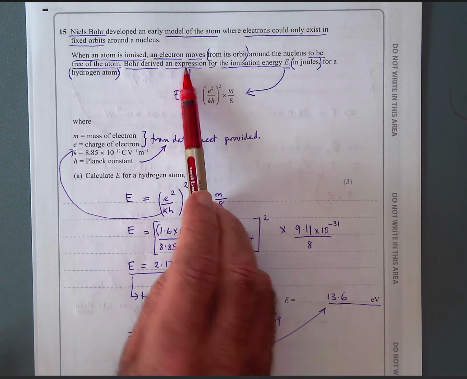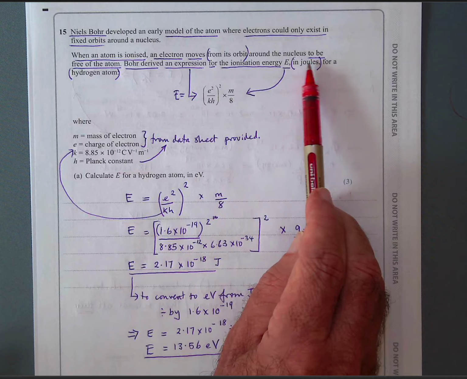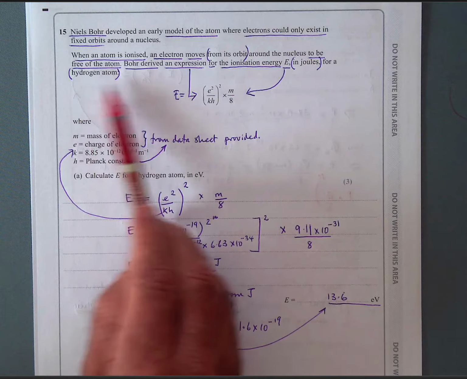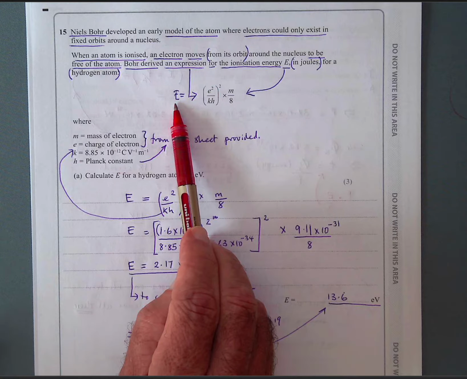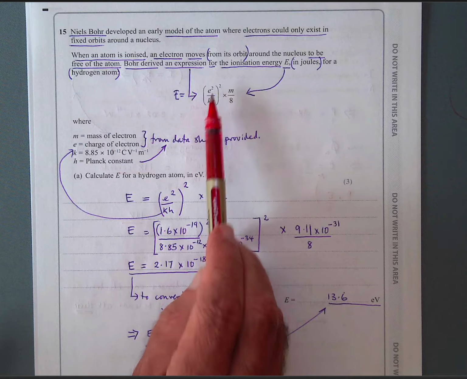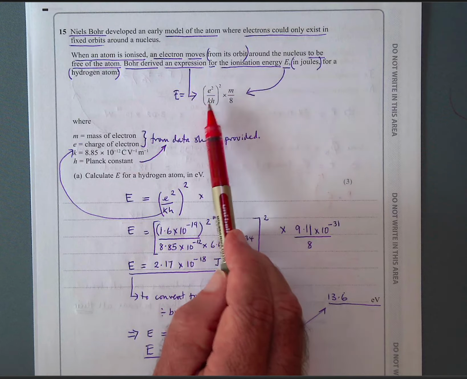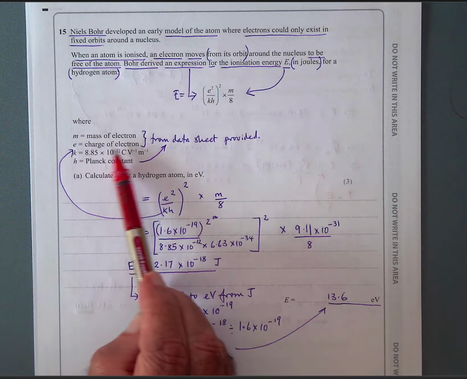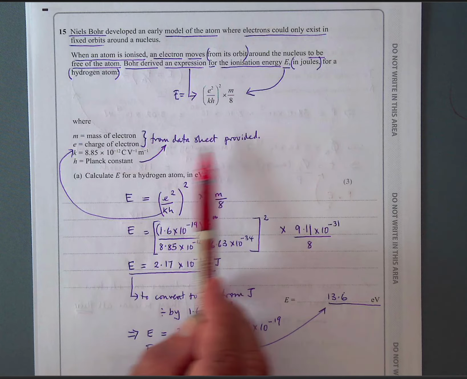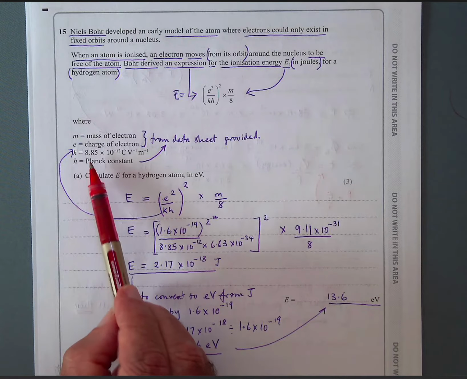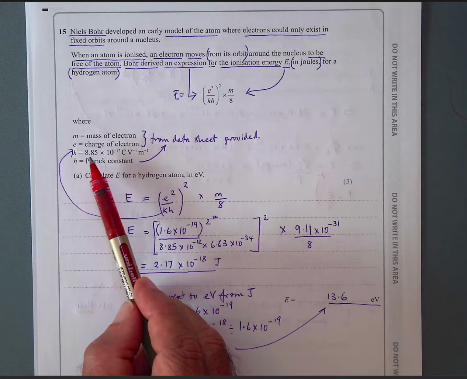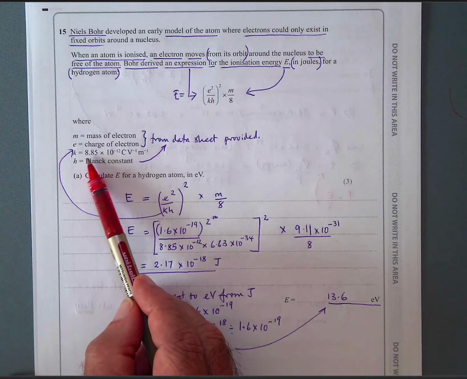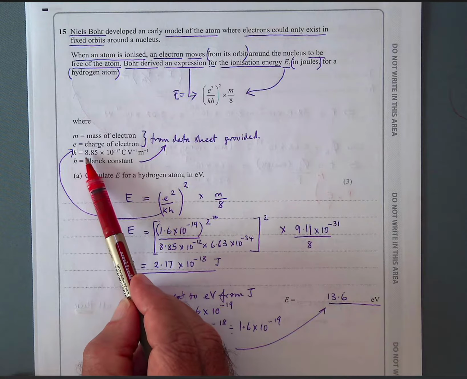Bohr derived an expression for the ionization energy in joules for a hydrogen atom. So the ionization energy required is E squared over kh, where these are all constants. E is the charge of an electron from the datasheet provided. K is given to you because you don't normally meet K until year 13. It's actually called the Boltzmann constant. So don't worry about it.